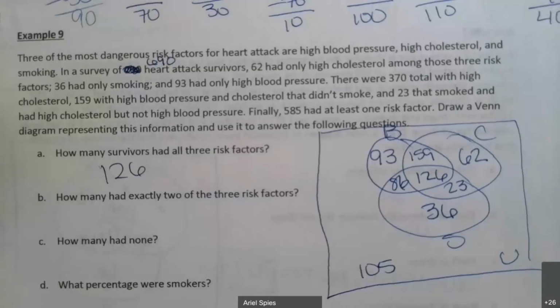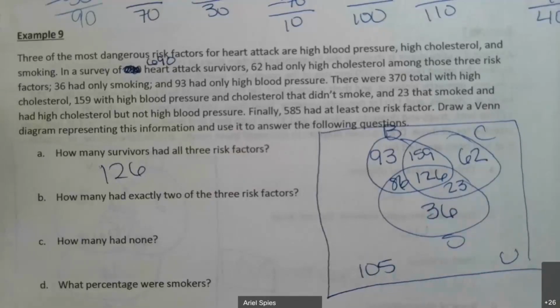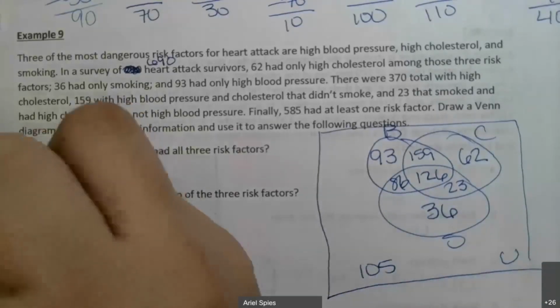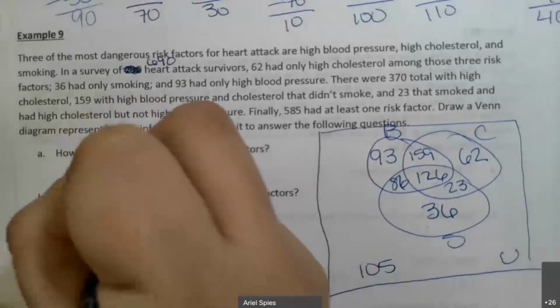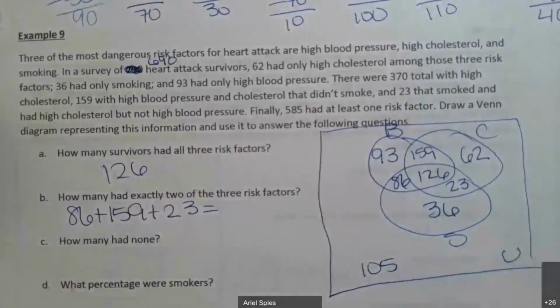Okay, then I want to see how many people had exactly 2 of the risk factors. Would you add everything that's in the intersected part? Would that include the 126 or not the 126? Not included. So I would do the 86, the 159, and the 23. Because I'm looking for exactly 2 risk factors here.